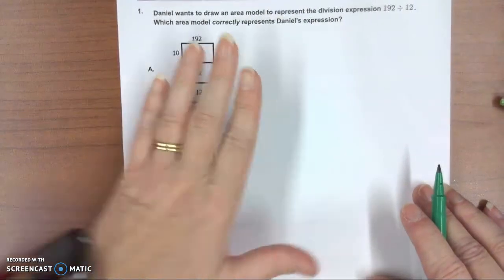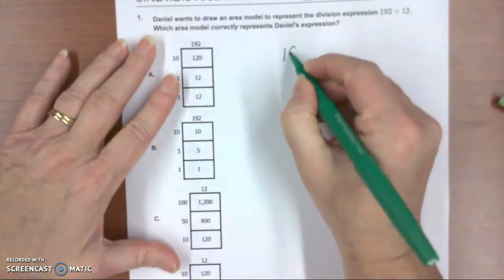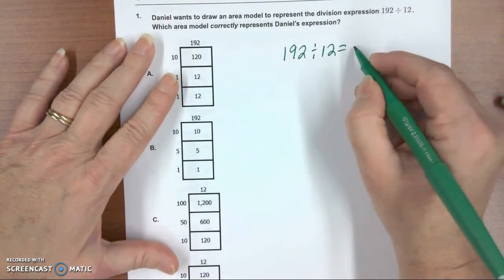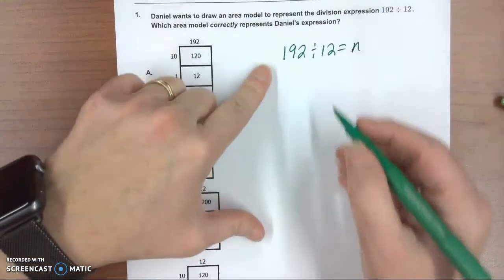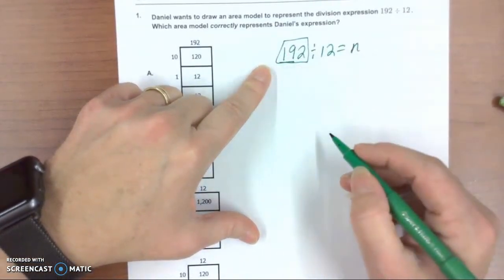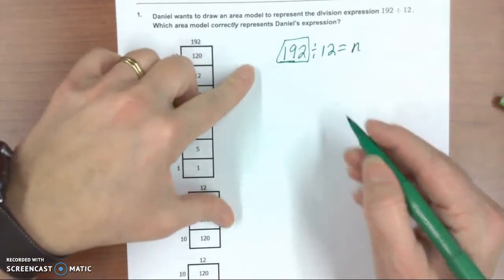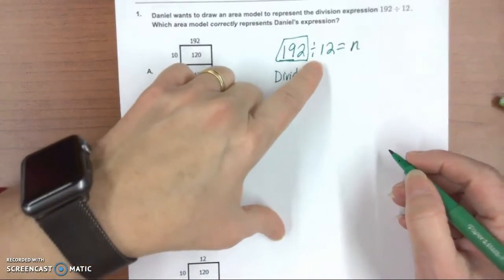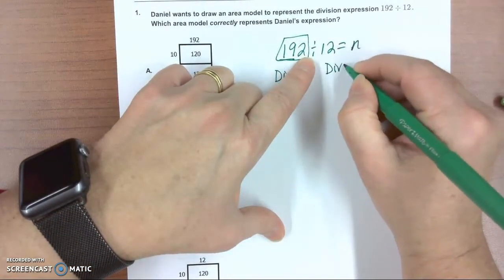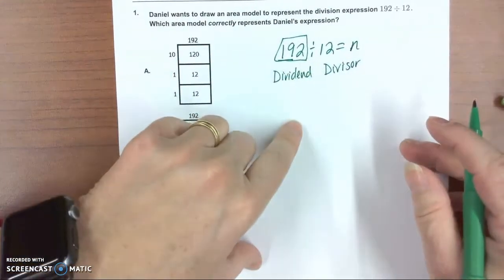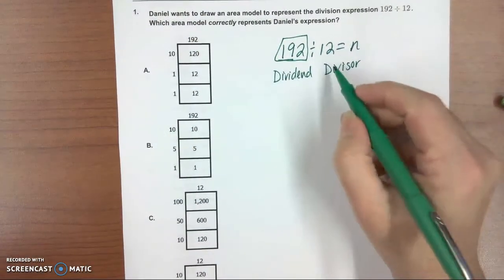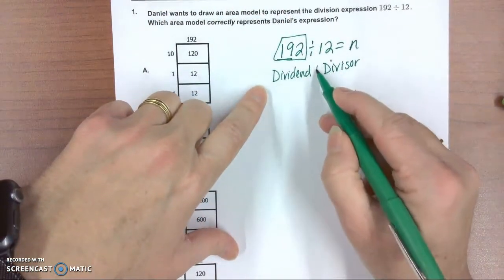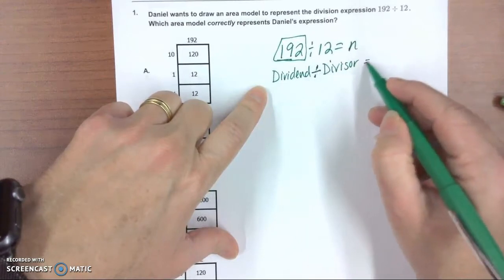Before we even look at these models, let's think about what 192 divided by 12 means. I'm going to put an N here for the unknown number. So 192 is the area we have. It's our dividend, our whole. And then 12 is our divisor. That can be how many groups we want or the size of the groups, depending on the context of the problem. We don't really have a context, so that is the size of our group. So our dividend divided by our divisor equals our quotient.